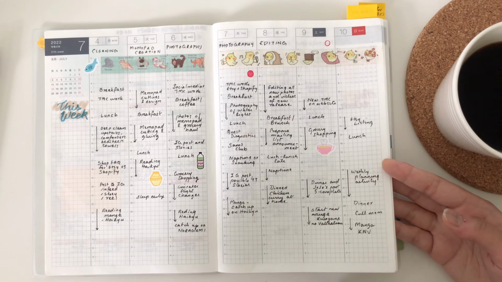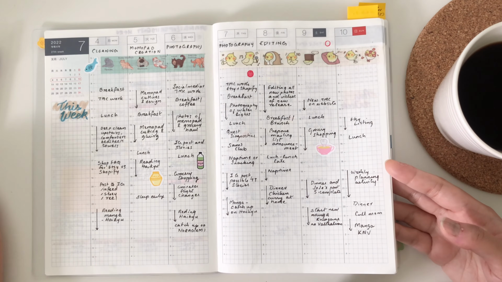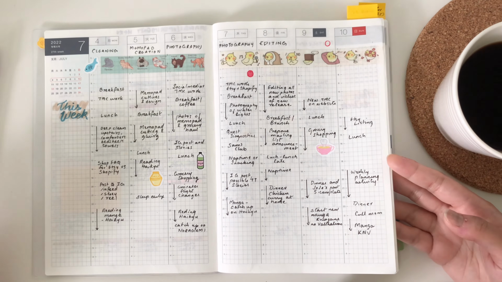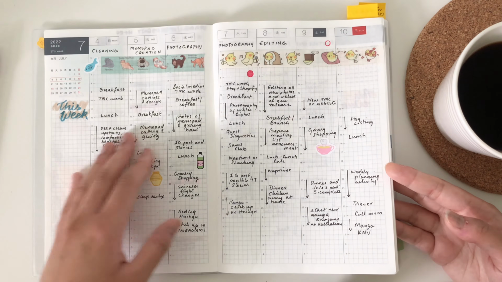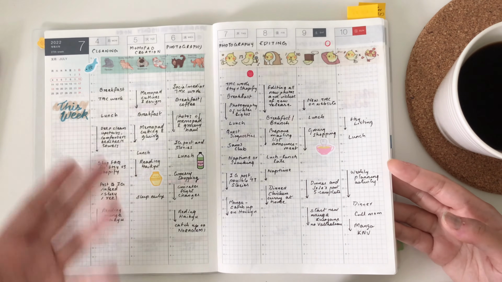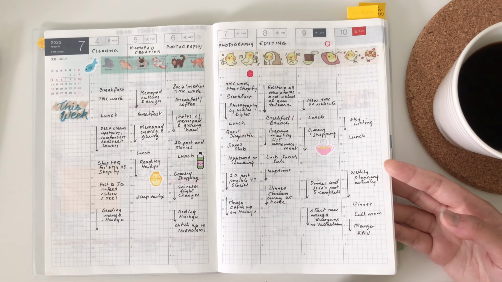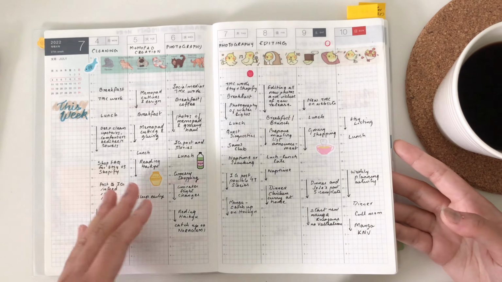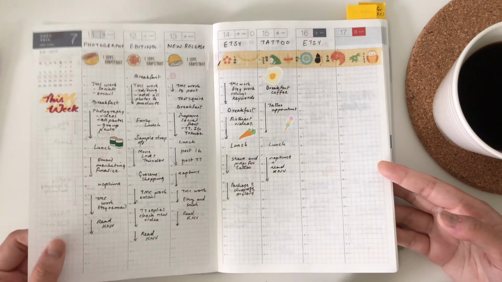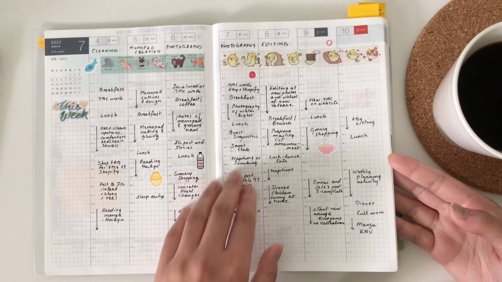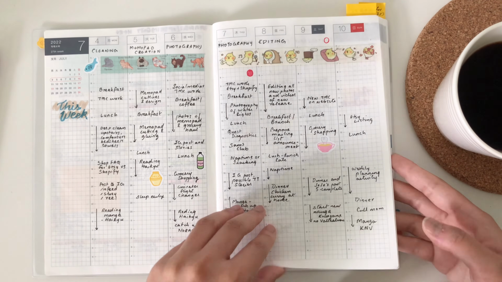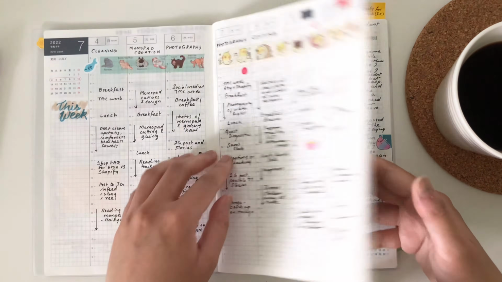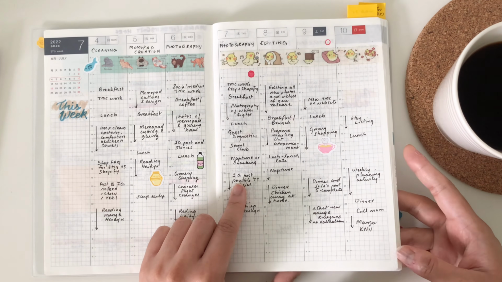Now, it might work for a lot of people, and I started realizing that it doesn't work for me because I tend to work from home. I don't have a very strict schedule, and I know that I would have lunch at probably 12 o'clock or 1 o'clock, and I didn't feel the need to write that down. I also didn't feel the need to put in things that I would plan and write in my dailies as well. So I felt like I was doing double the job.